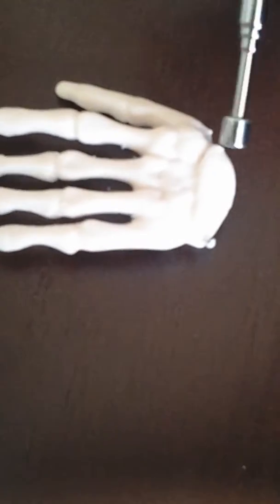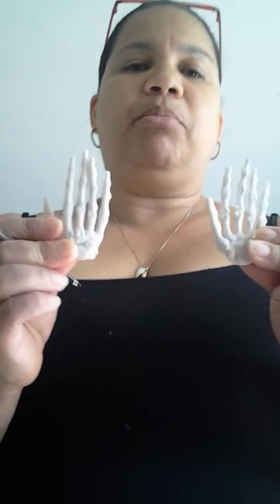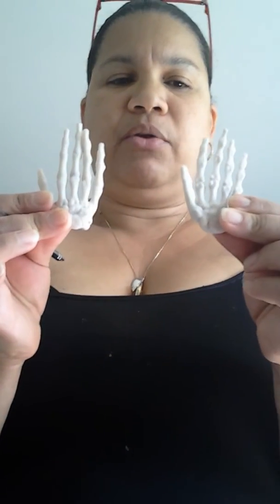Okay, and that is my demonstration of the phalanges and the metacarpals, the bones in the hand. This is the back of the hand and this is the front of the hand.